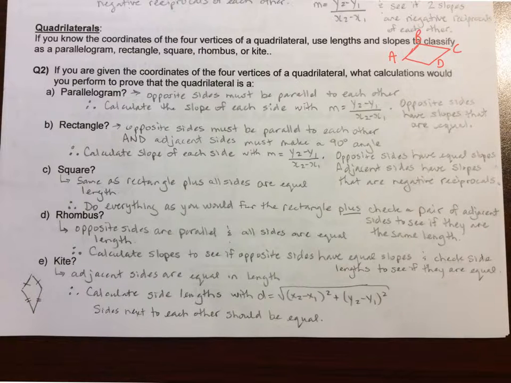Now, one thing to note, and I've put it on the other side of the paper, is that when we name quadrilaterals, we label their vertices in order. So you'll notice that if you look how I ordered this, A goes to B, goes to C, goes to D, goes back to A. So we're labeling them in a circular fashion.